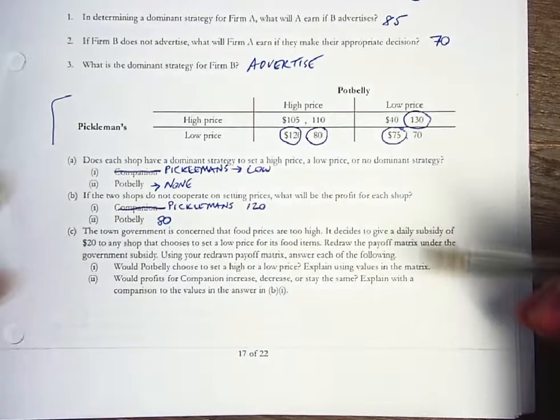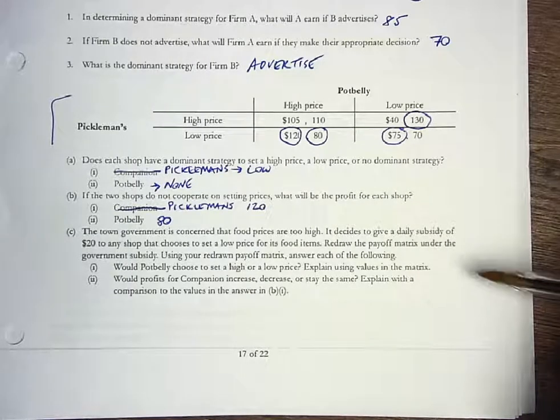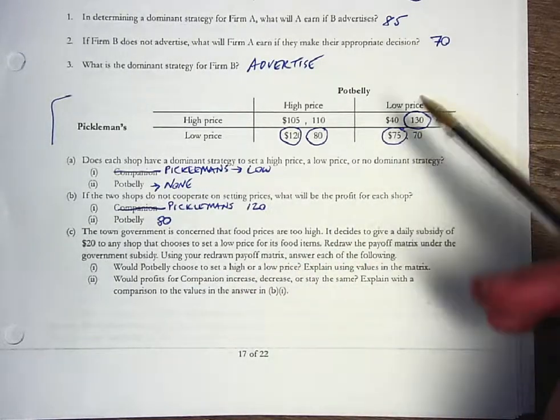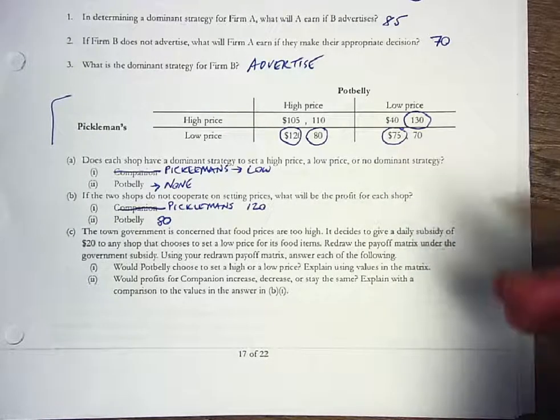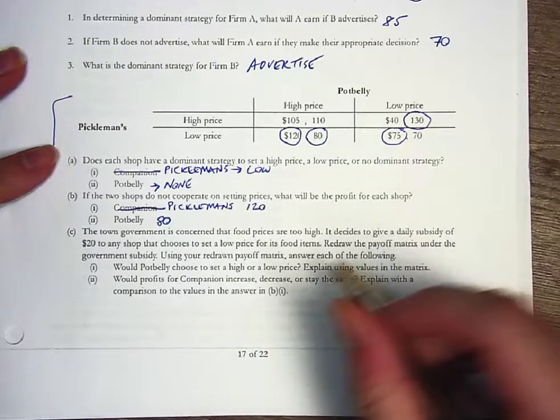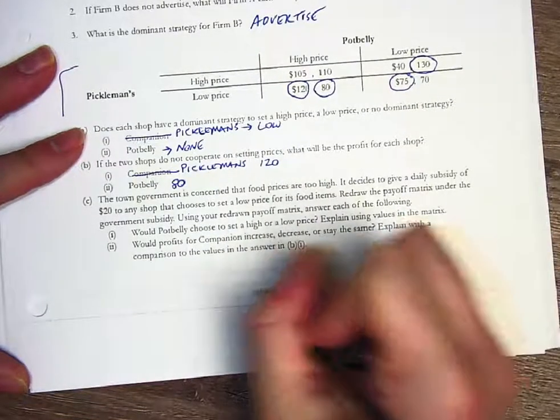If the town government is concerned that food prices are too high, and it decides to give a subsidy of 20 to any shop that sets low, redraw the payoff matrix under the subsidy, and then answer the following. So this is one where we're going to redraw. I'll put it kind of over here.